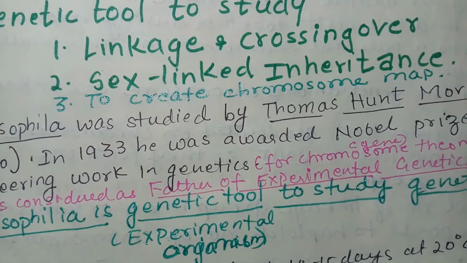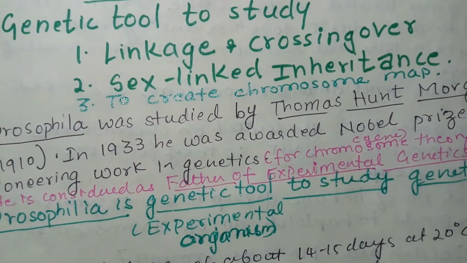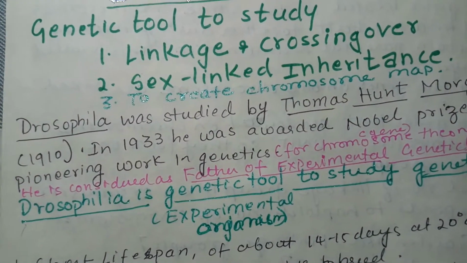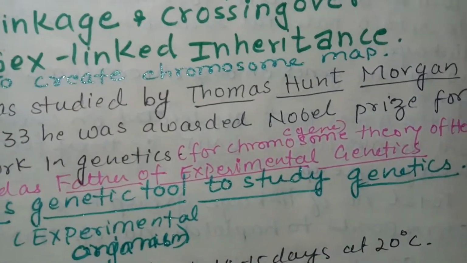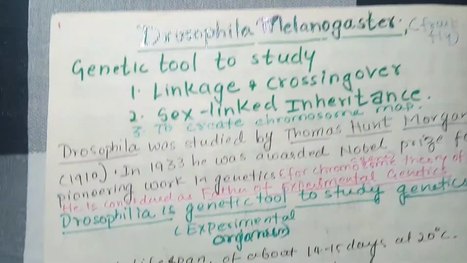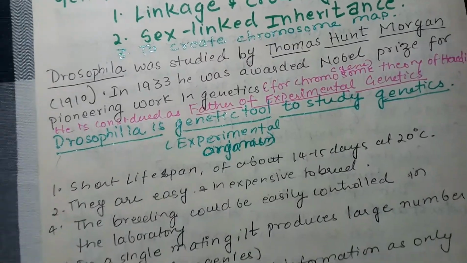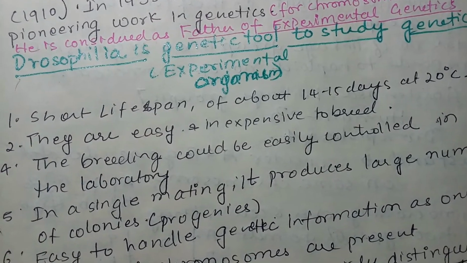In 1933, he was awarded with Nobel Prize for pioneering work in genetics for gene theory of inheritance, and he is considered as father of experimental genetics. Why it is used as genetic tool? Let's study what kind of advantages it offers in the study of genetics.